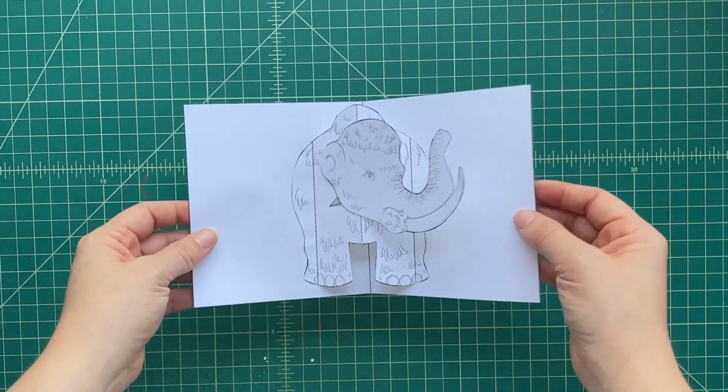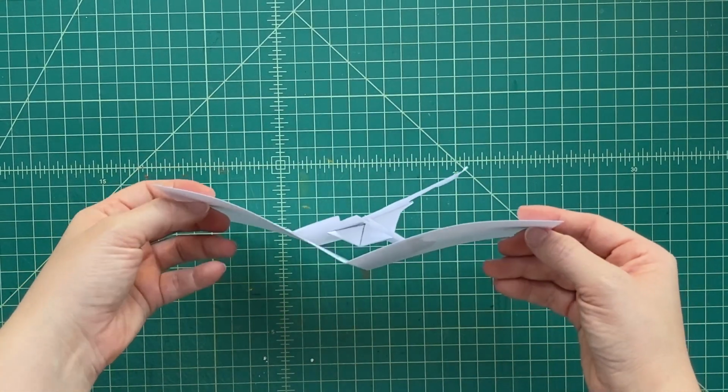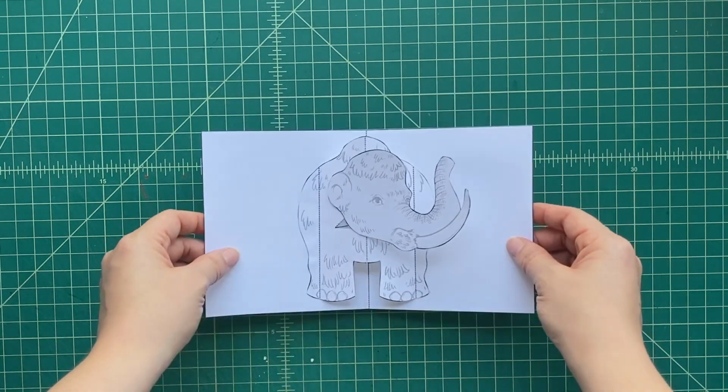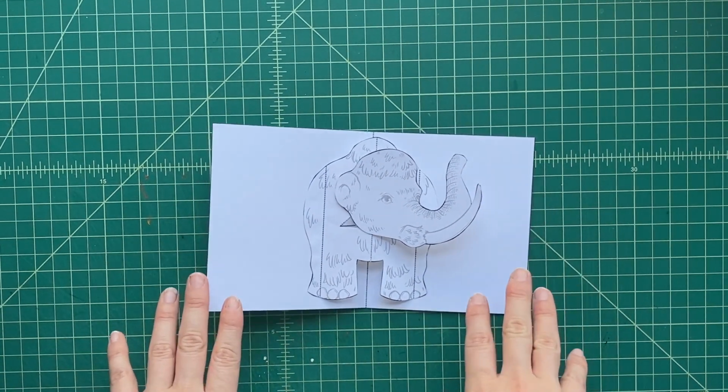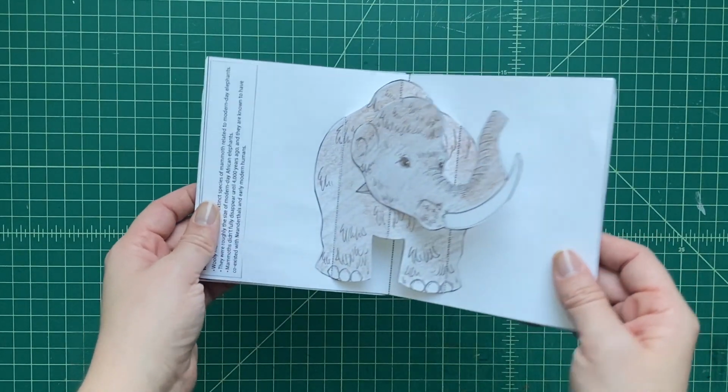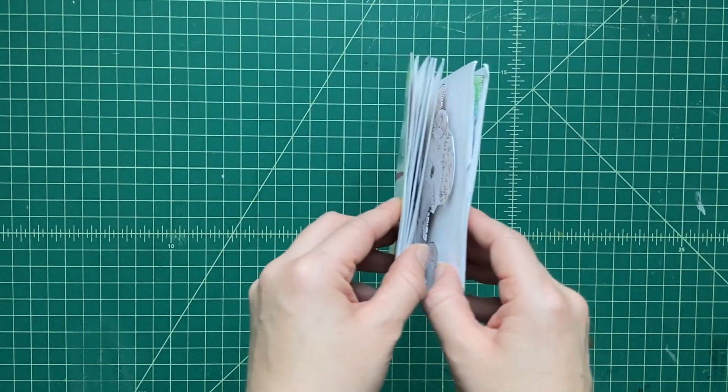Look at that. Okay, the pop-up that this is actually called a rotator. And if you want to learn more, you can check out some of my pop-up masterclasses if you want to learn how to make some of these kind of pop-ups. But anyways, look at that. I love this woolly mammoth. I love prehistoric animals. I hope you enjoyed making this pop-up with me.